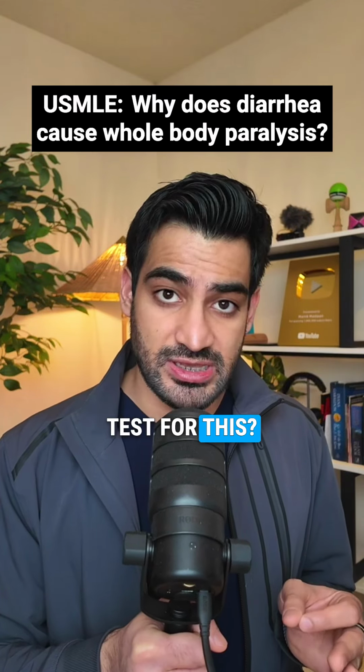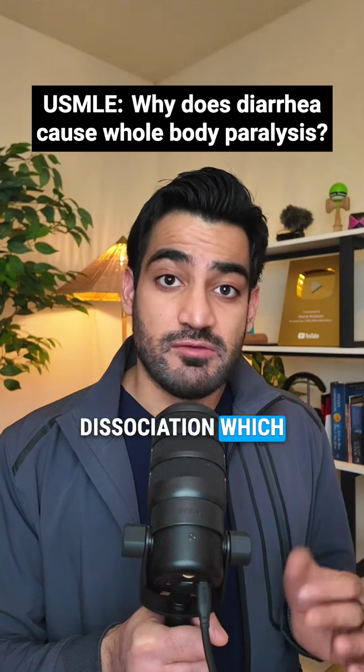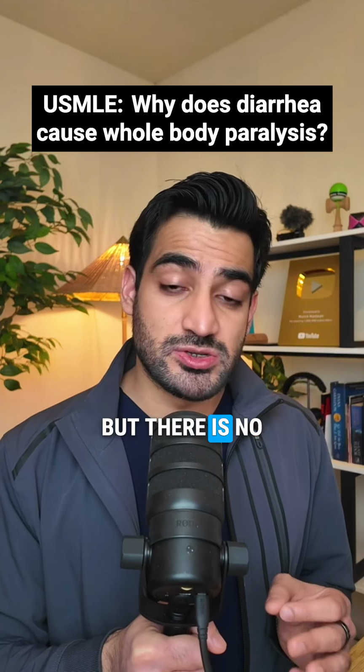So how do you test for this? The answer is lumbar puncture, which shows albuminocytologic dissociation, which means high protein but normal cell count, because inflamed nerve roots leak protein, but there is no CNS infection.